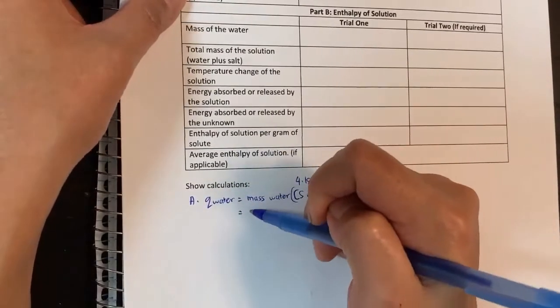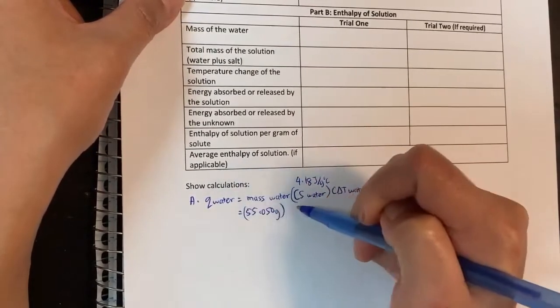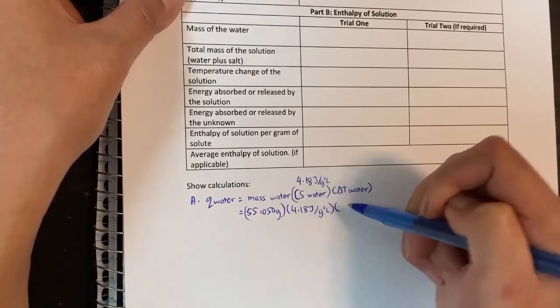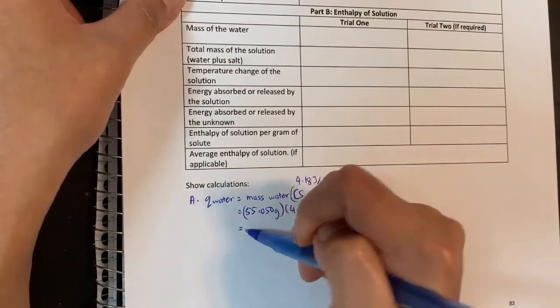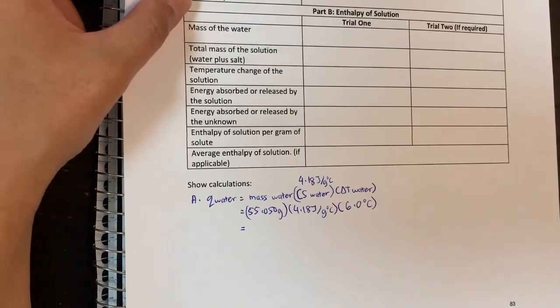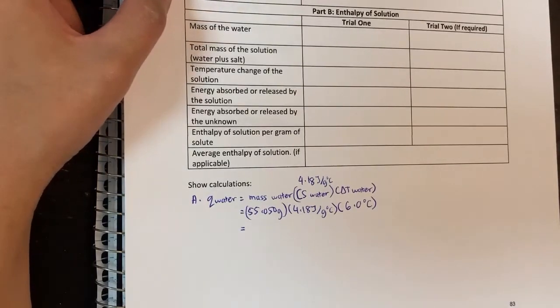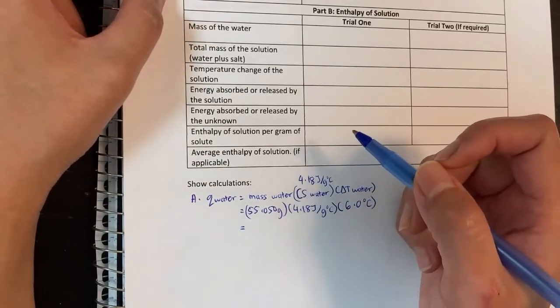So the mass of water calculated for my example is 55.050 grams times 4.18 joules per gram Celsius. The temperature change for water is 6 degrees Celsius. So I'm going to get a positive value here. It's going to be pretty big, but I'm going to end up keeping just 2 sig figs. So let's put it in the calculator and see what we get. 55.050 times 4.18 times 6.0, I get 1380.654.